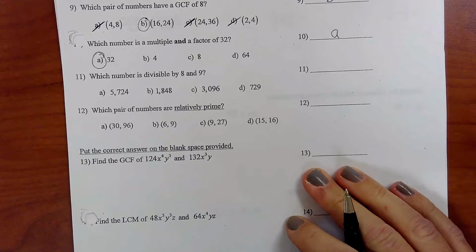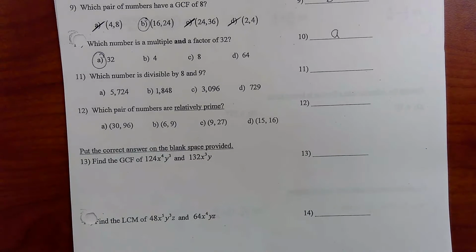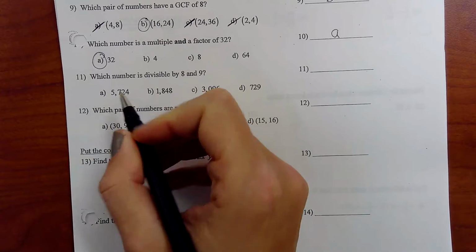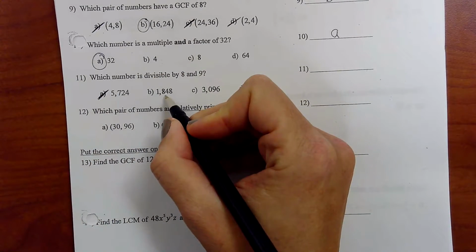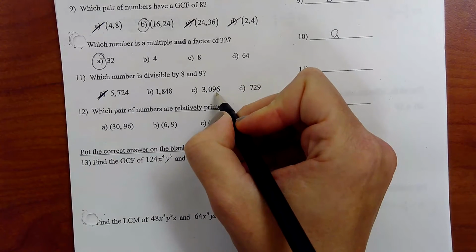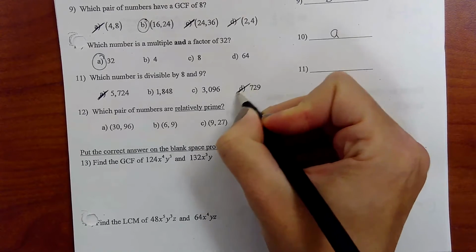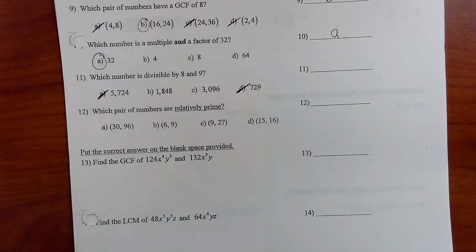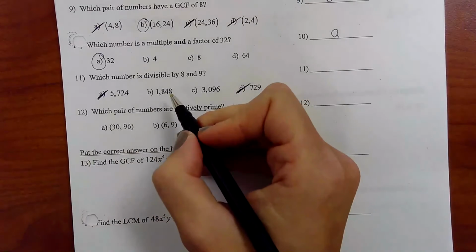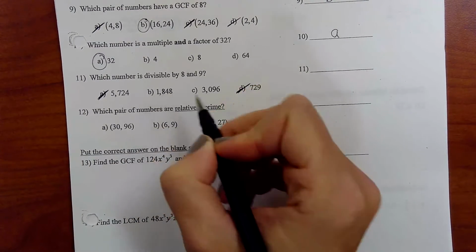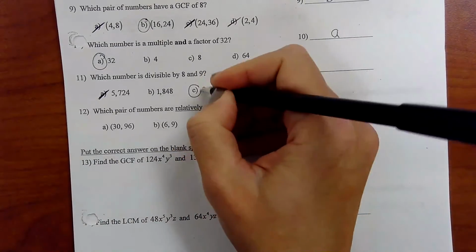Which number is divisible by 8 and 9? Do you remember the rule for 8? That's if it's divisible, the last 3 digits are divisible by 8. So 724, nope, because that's gonna leave a remainder. 848, yeah. 96, yeah, no. Oh wait, 729, no. And then 9 is if you add up the digits and it's divisible by 9, so 9, 13, 21, no, it better be this one. 12, 18, yep.